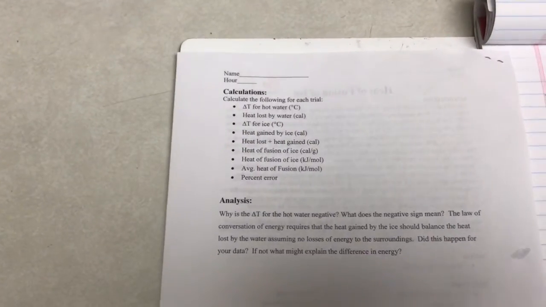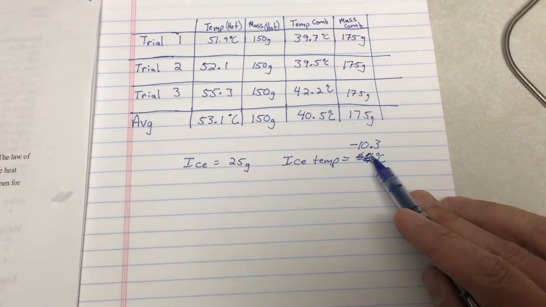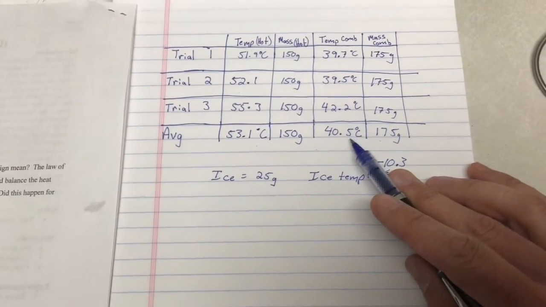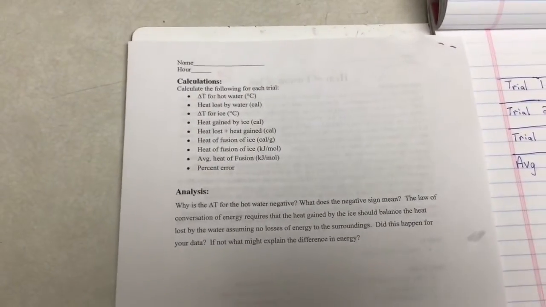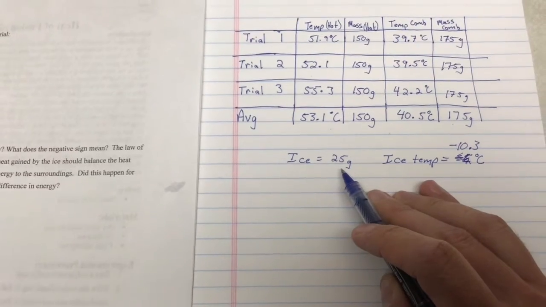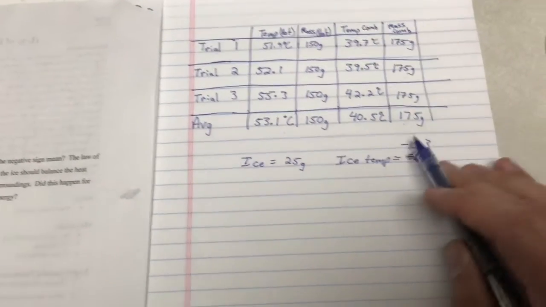You'll also be asked to find the change in temperature for the ice, starting from a negative 10.3 degrees Celsius to a 40.5 degrees Celsius. You'll be able to find the heat gained by the ice, which should be the mass of the ice times the specific heat and your change in temperature.